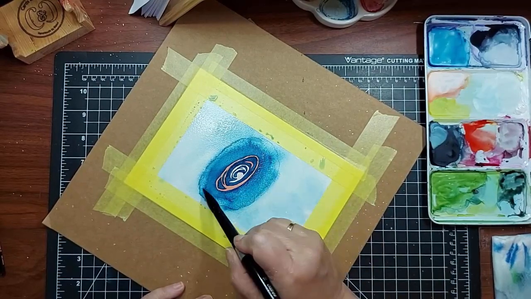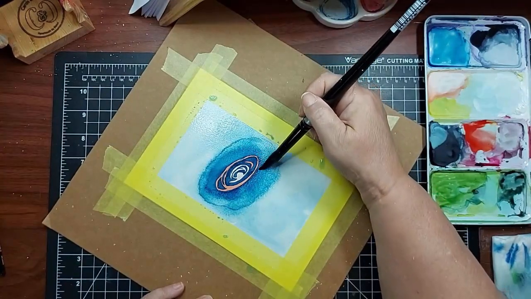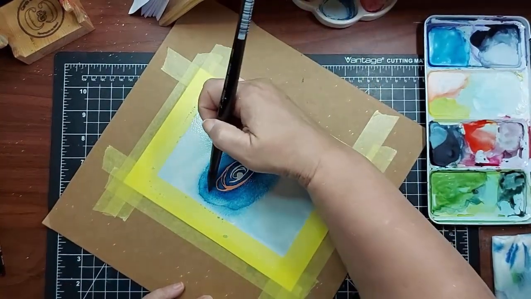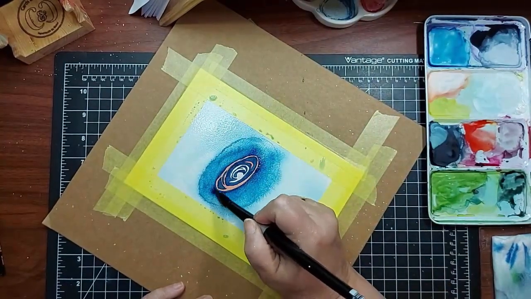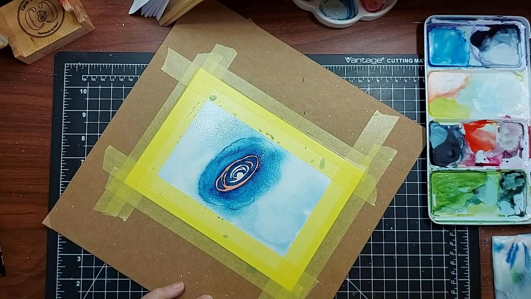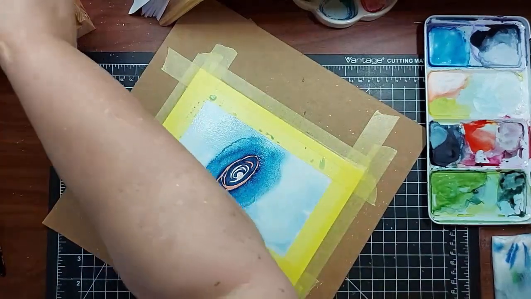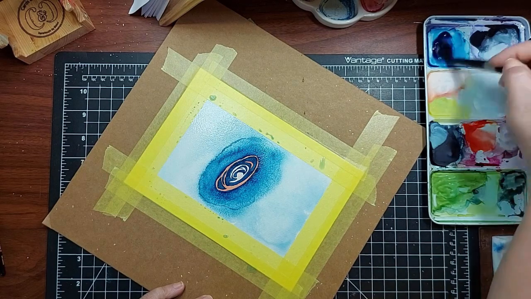Just wet all of this, get as close as I can in there. And then I'll come in with some blue in a very big wash. A lot of Prussian blue just everywhere.